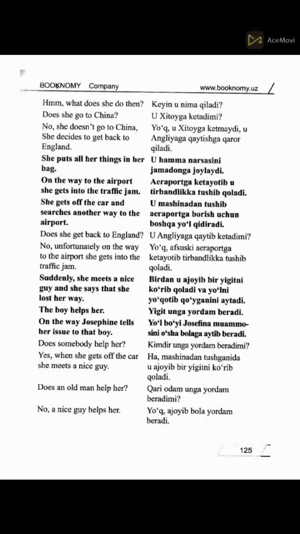She puts all her things in her bag. On the way to the airport, she gets into the traffic jam. She gets off the car and searches another way to the airport. Does she get back to England? No, unfortunately, on the way to the airport, she gets into the traffic jam. Suddenly, she meets a nice guy, and she says that she lost her way. The boy helps her. On the way, Josephine tells her issue to that boy.